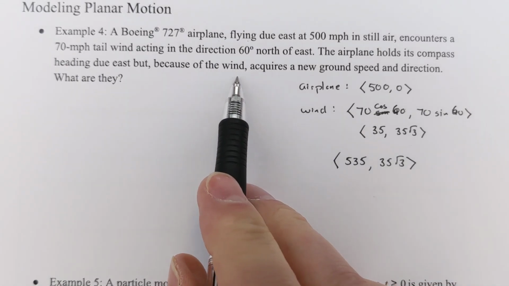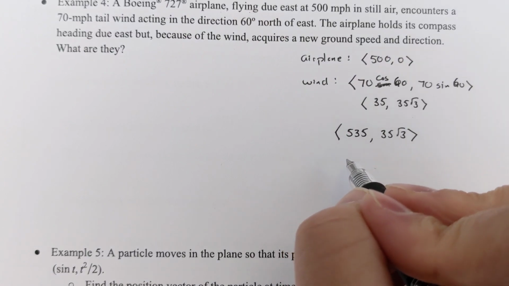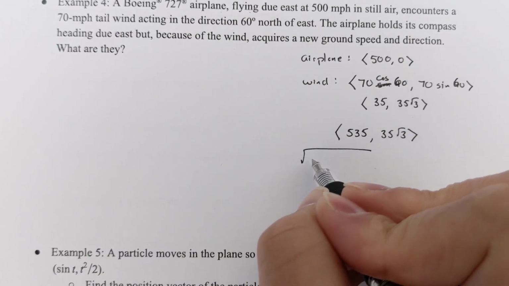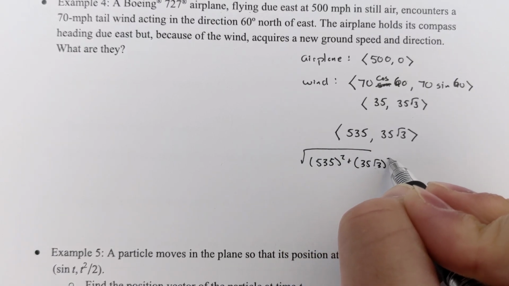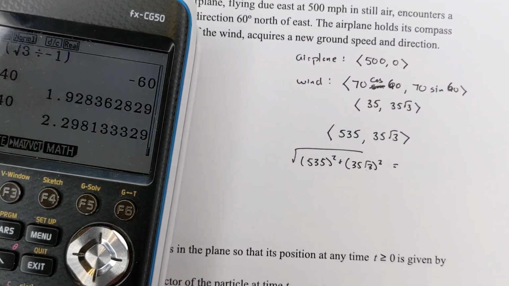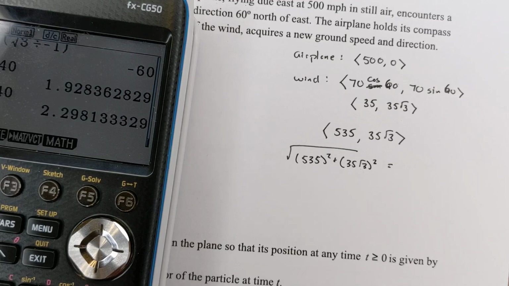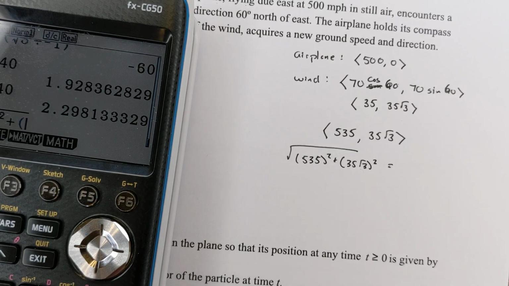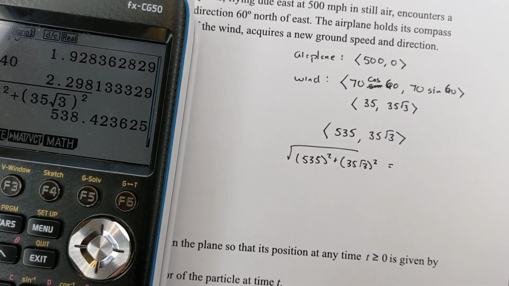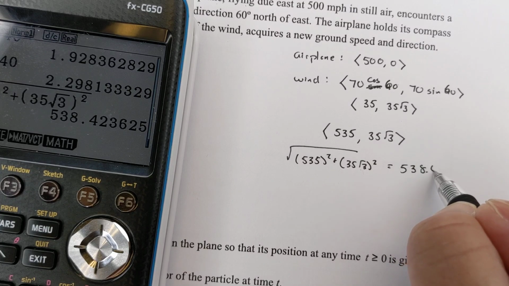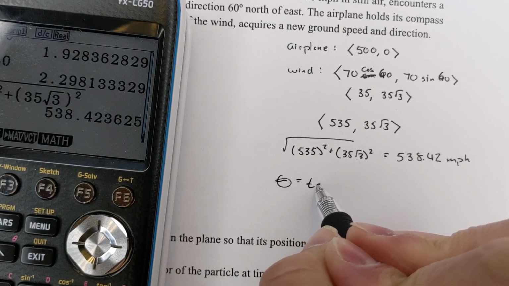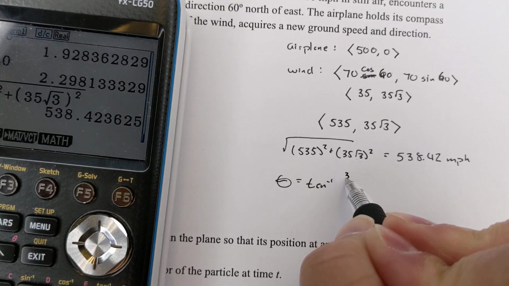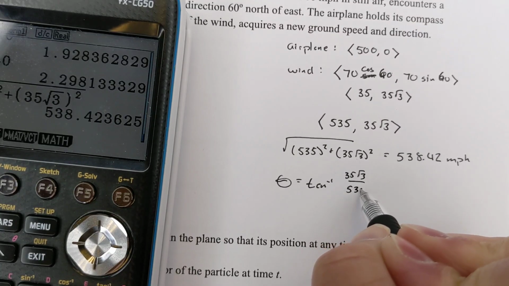So to figure out the new ground speed, the ground speed is the magnitude of this. So the square root of 535 squared plus 35 root 3 squared. So the new ground speed is 538.42 miles per hour. The direction is the inverse tangent of the y value over the x value.